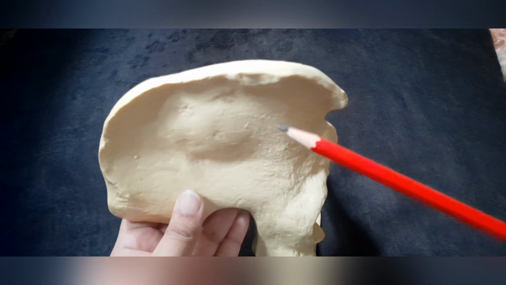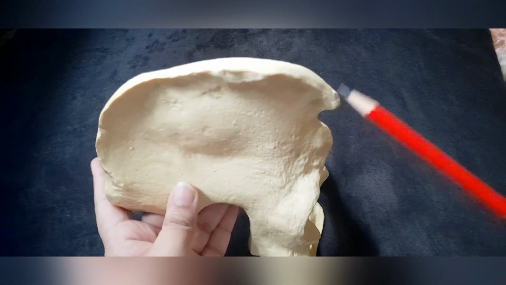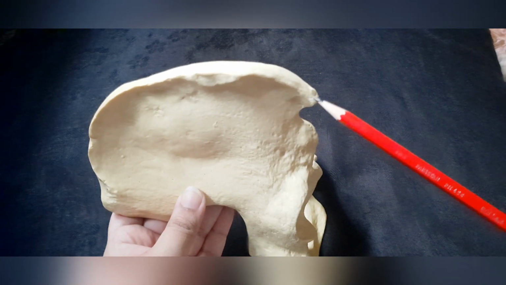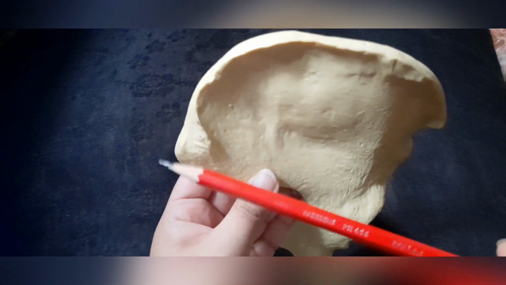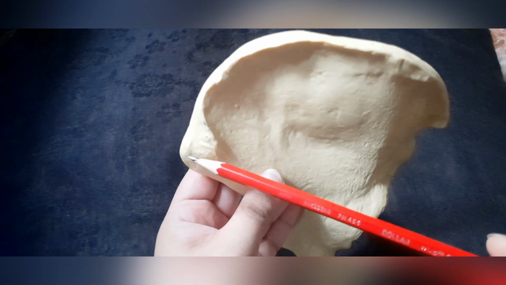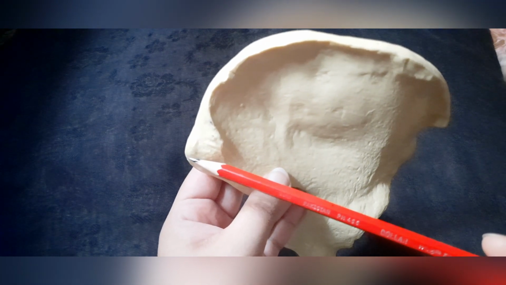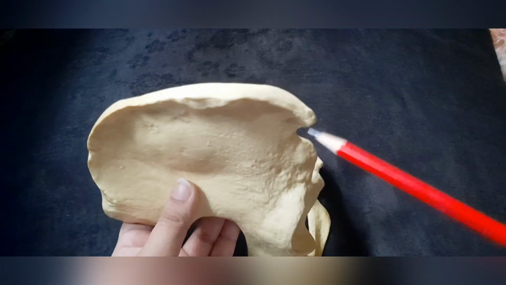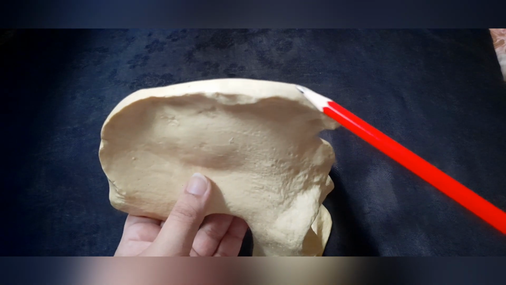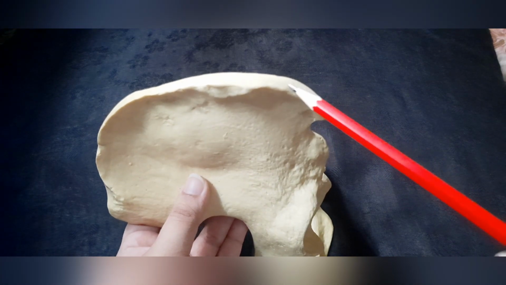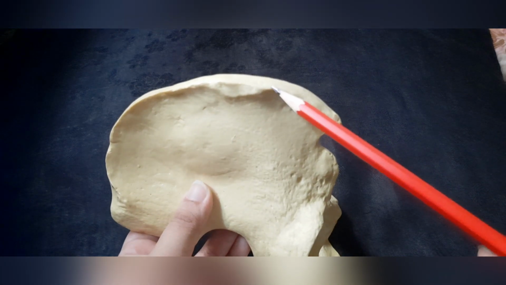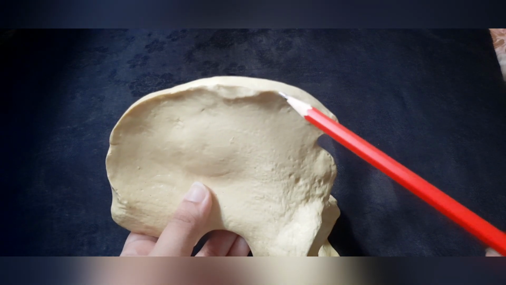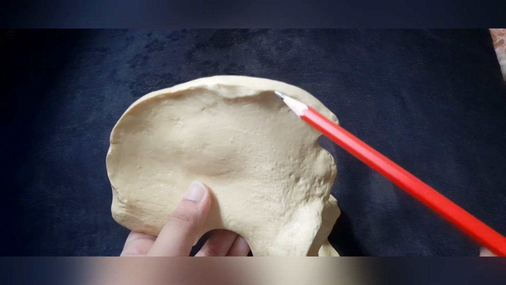The upper end has two spines on both ends. The one that lies anteriorly is known as the anterior superior iliac spine, and posteriorly we have the spinous process known as the posterior superior iliac spine. Just behind the anterior superior iliac spine, almost 5 centimeters behind, you can note a projection, and this is known as the tubercle of the iliac crest.